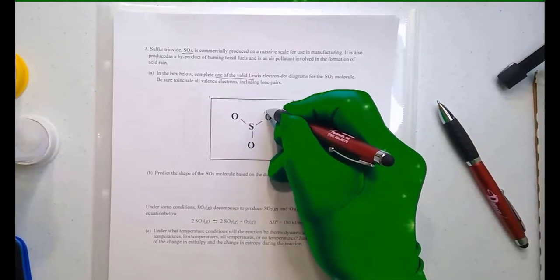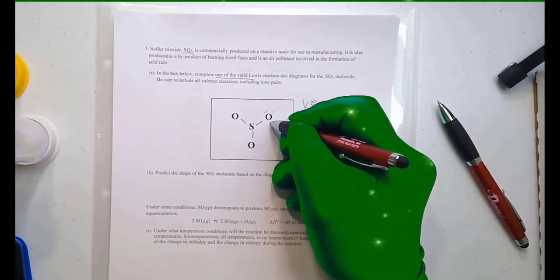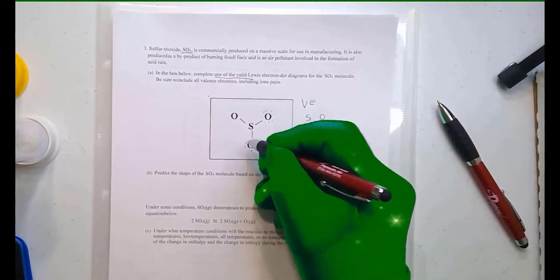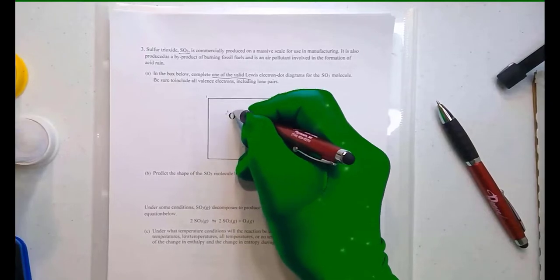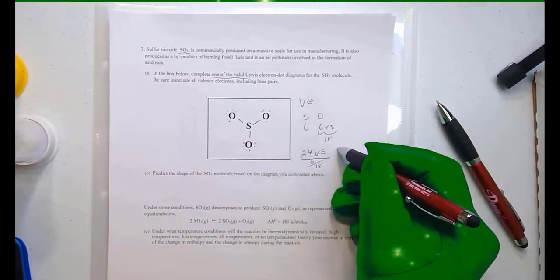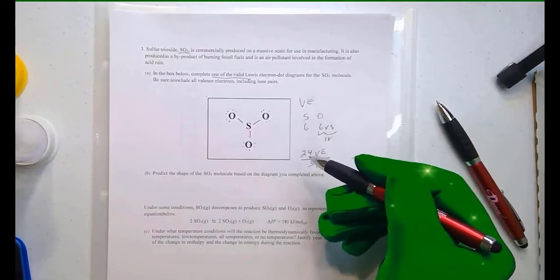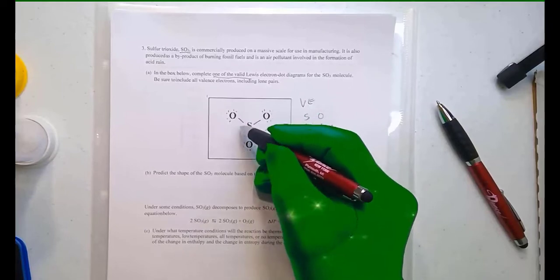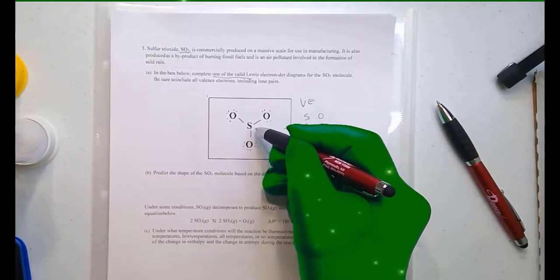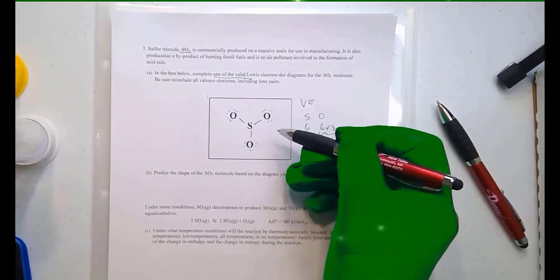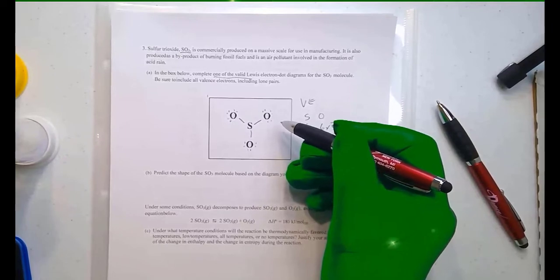So I'm going to do 6, 6, 6, and that's all my valence electrons. They're all used up. But we know something's amiss, because our central atom doesn't have the minimum octet. Aluminum could, boron could, but not sulfur. If this was boron, you'd close the book. Same thing for aluminum. Those are the 2 exceptions. Sulfur isn't one of them. It's going to need an octet.